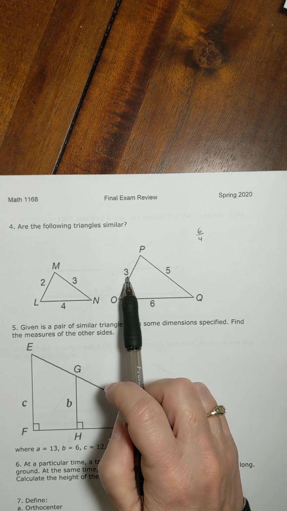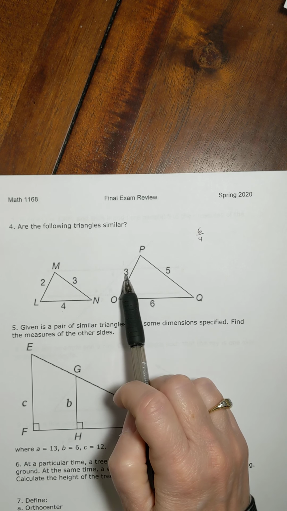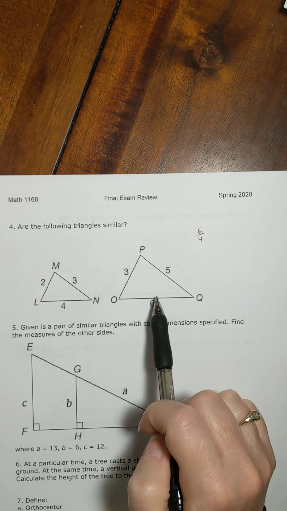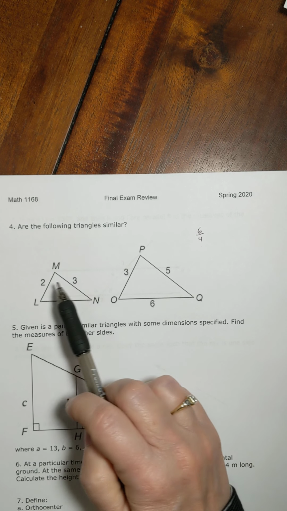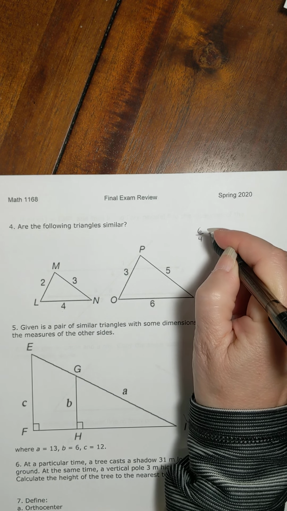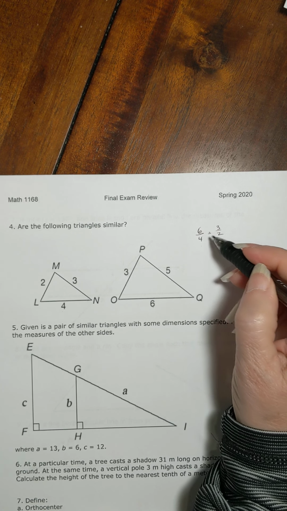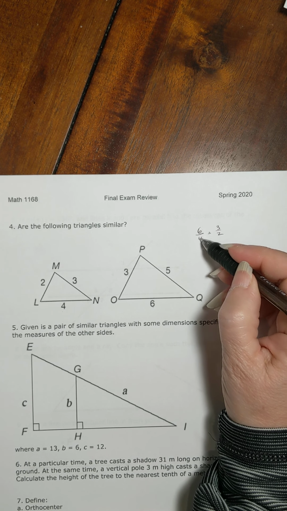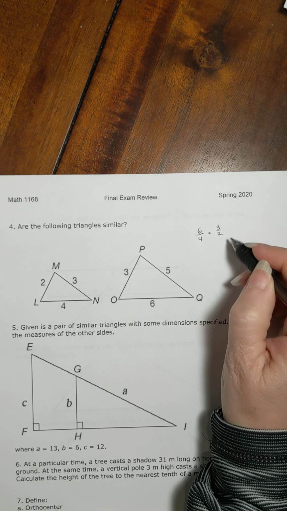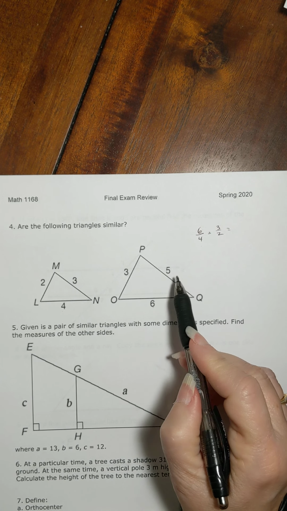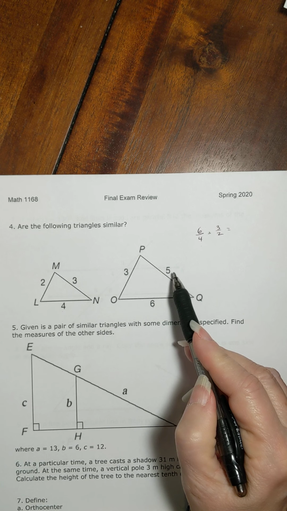And then we need to check the shortest side. So the shortest side here to the shortest, and notice I'm going bigger triangle to little, 6 over 4. So 3 over 2, and that looks good, because if I divide 6 and 4 both by 2, then I would get 3 halves.